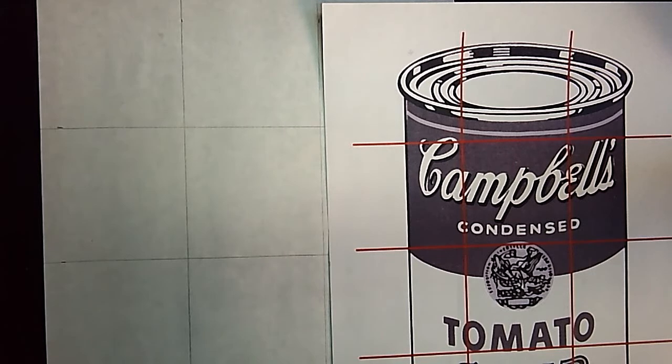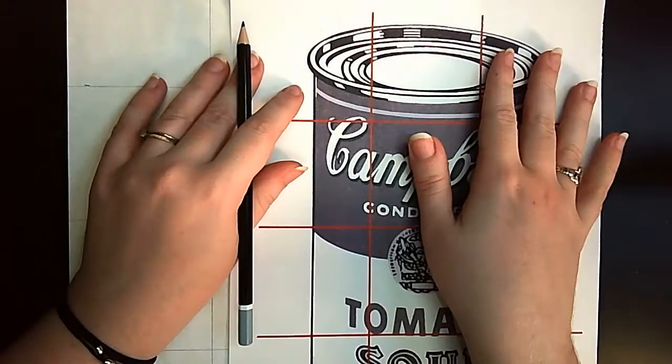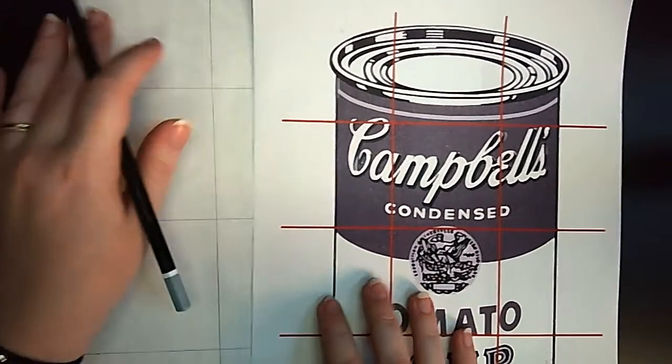In this video, I'm going to show you how you can use the grid transfer method to draw an image from a photograph. To do this, you will need a gridded paper, which I showed you how to make in the last video, and you will need your image with a grid drawn on it.